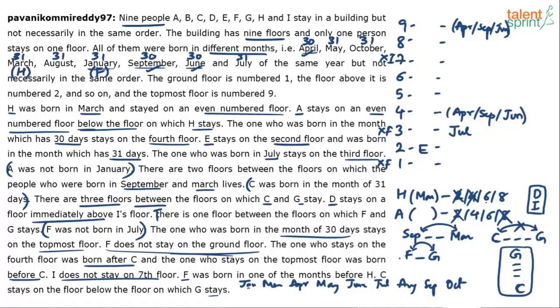Now I'll fix those things which you have noted. We know that F was born in Jan, so Jan is for F. H was born in March, right? So now it becomes easy, you see. If you read the statement, F was born before H. Before H, there is only 1 month, Jan. So F was fixed there. Now read this point. This point is important. The one who stays on 4th floor, who stays on 4th floor we do not know, was born after C, and the one who stays on topmost floor was born before C.